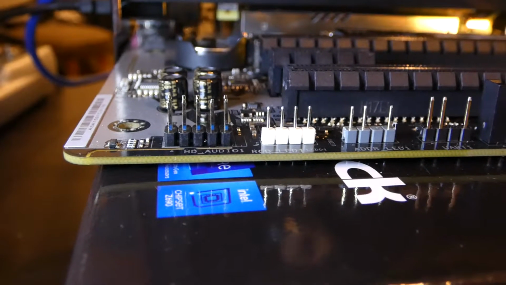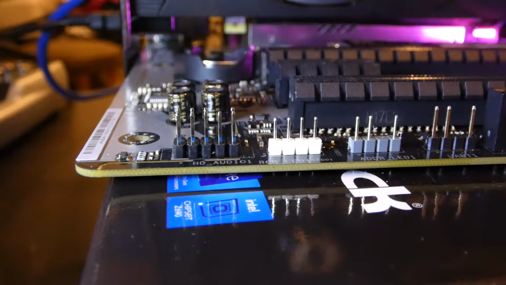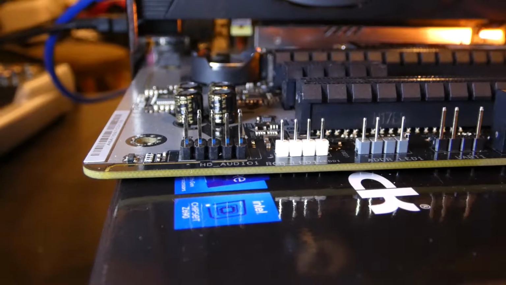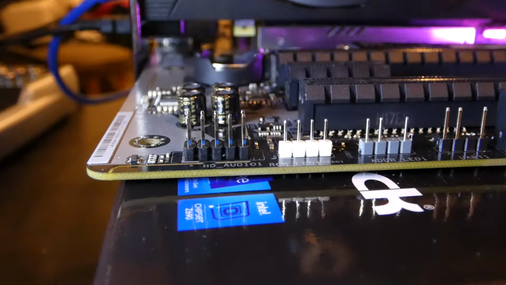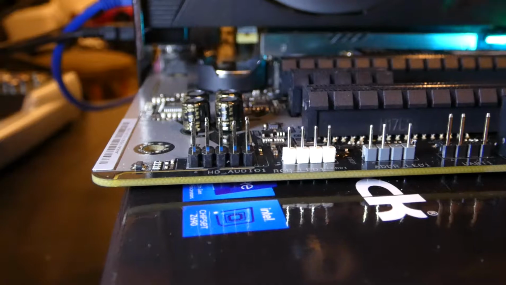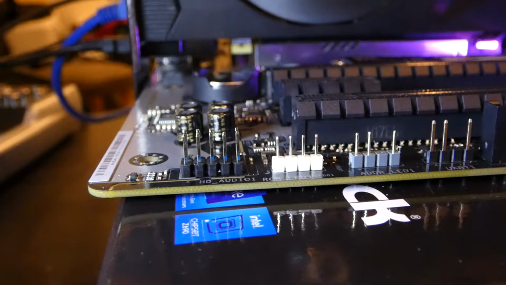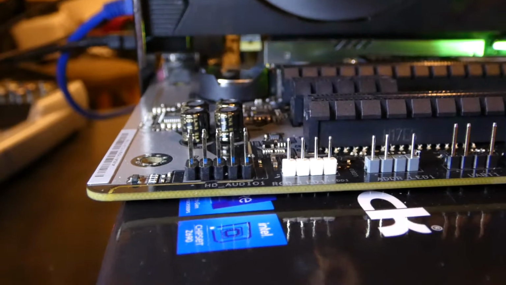Alright folks, in this video we're going to go over some of the most common headers and connectors on motherboards, starting with Z690, and we'll work our way down to say maybe Z390. Probably covered most of the stuff by the time we get to 490. But so what do we have here?